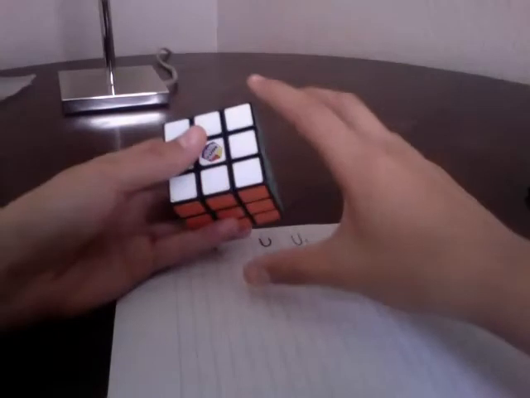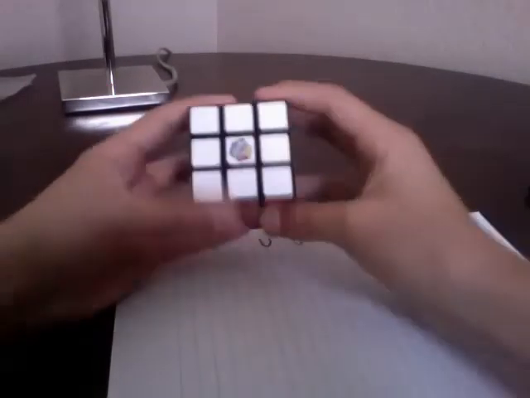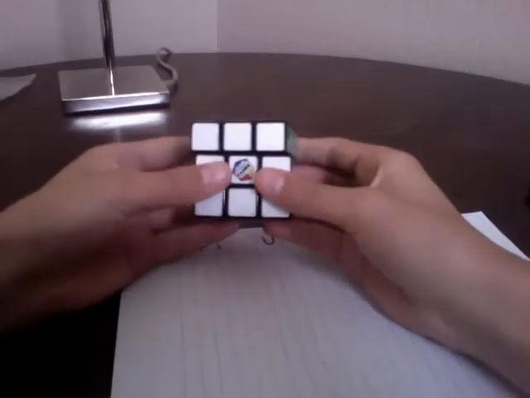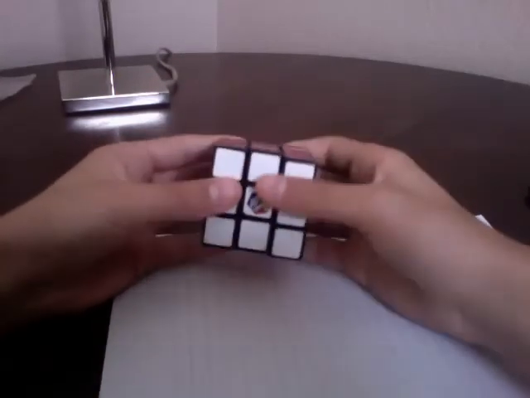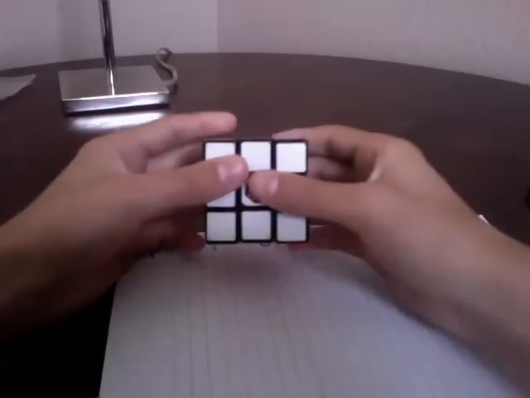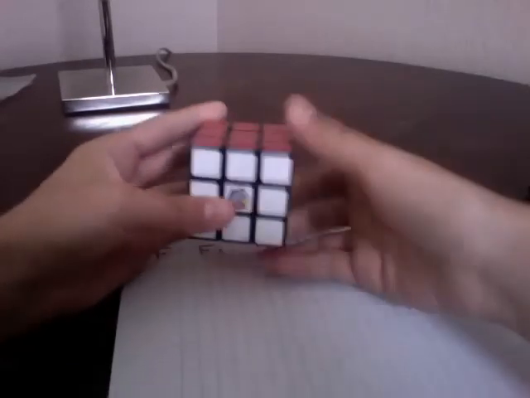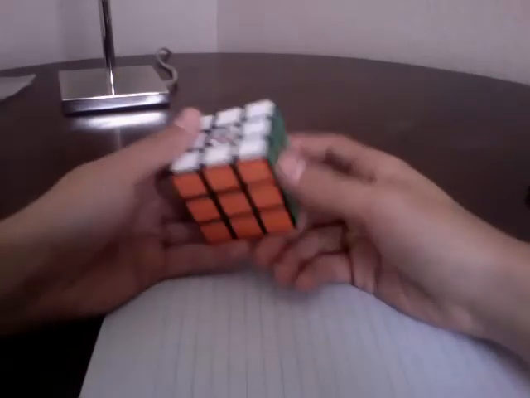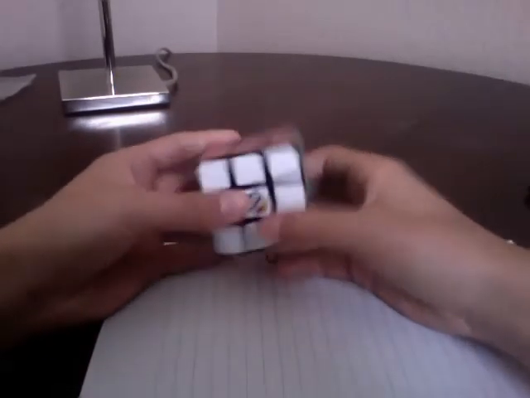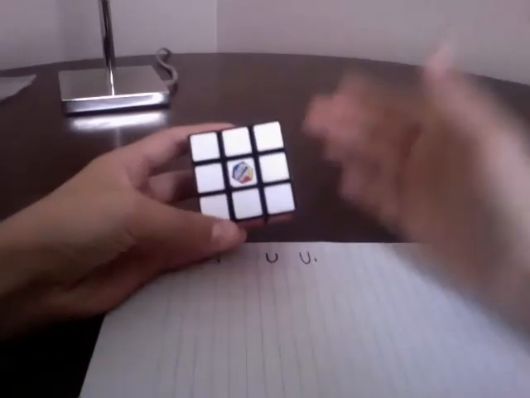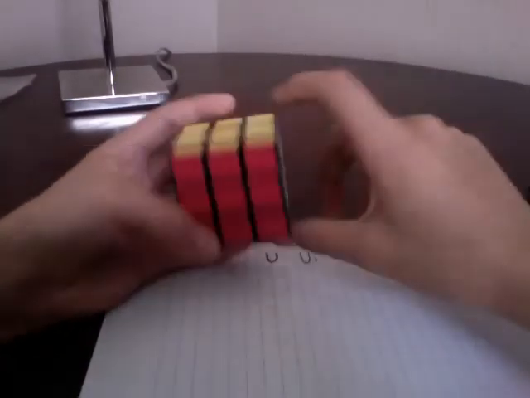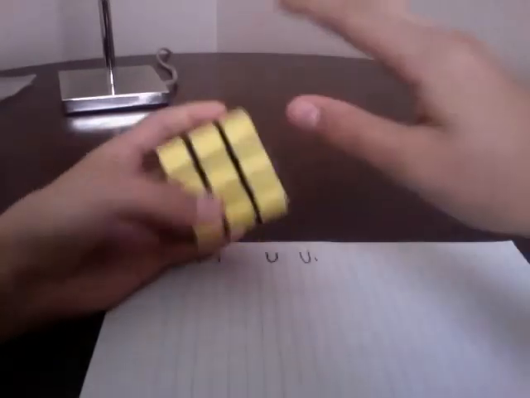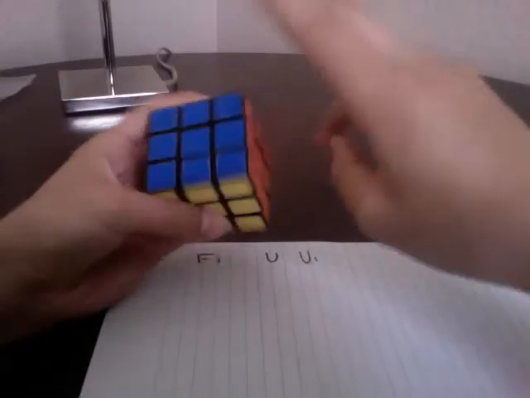But once you know the algorithms like that, let's go over them for a minute. So this is F prime, U prime, R prime, L prime, D prime, and B prime. So there you go. That's all the algorithms, and once you know all the algorithms, you have to know the color scheme of it. So white is always opposite yellow, red is always opposite orange, and green is always opposite blue.